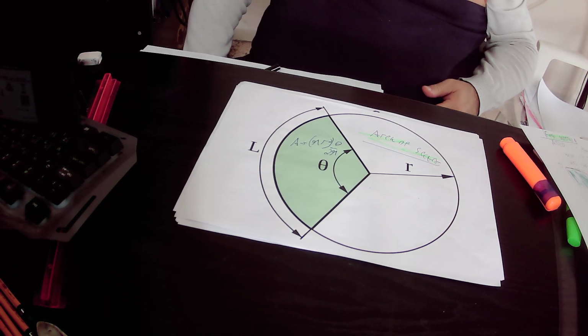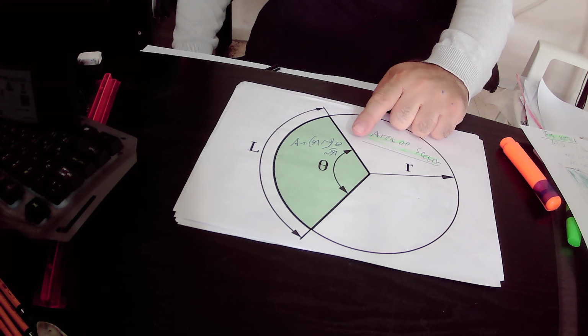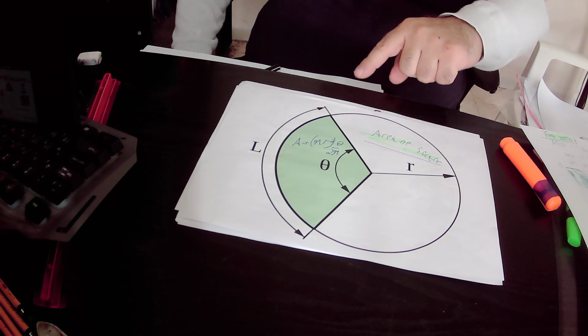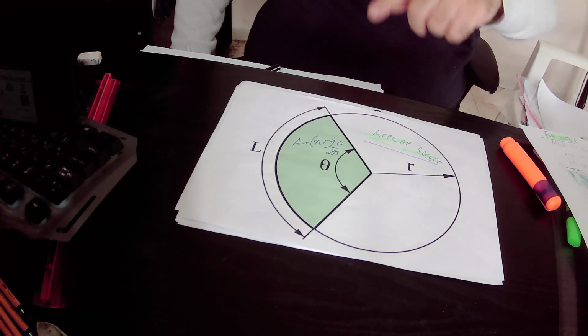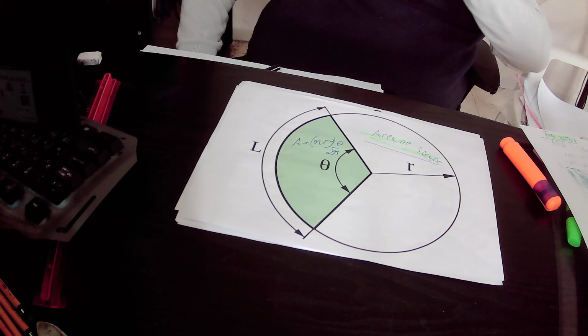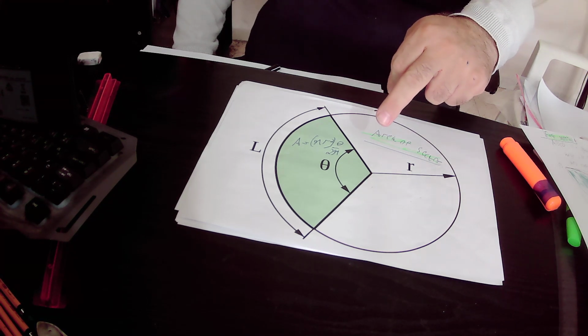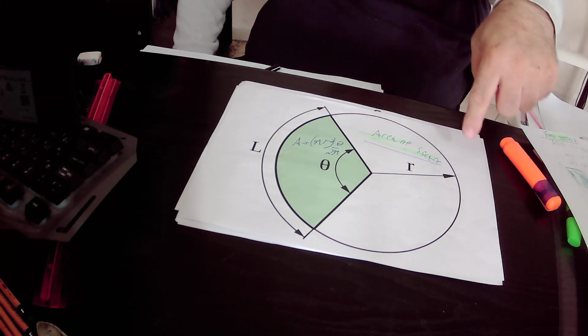So when we divide theta by 2 pi, it will give us what percentage of this circle this green sector occupies, and then we will multiply the area of the circle by the percentage that this sector occupies out of the area of all the circle.